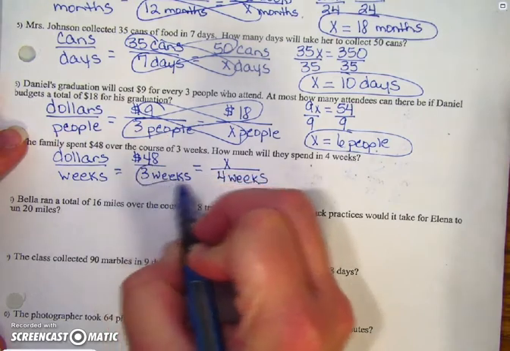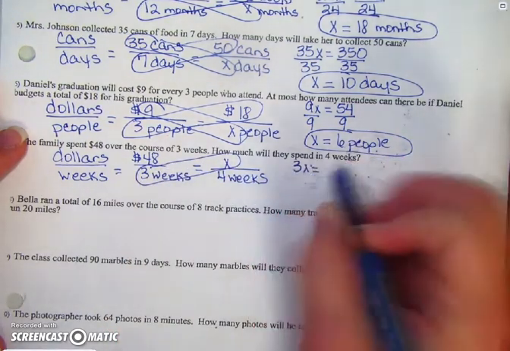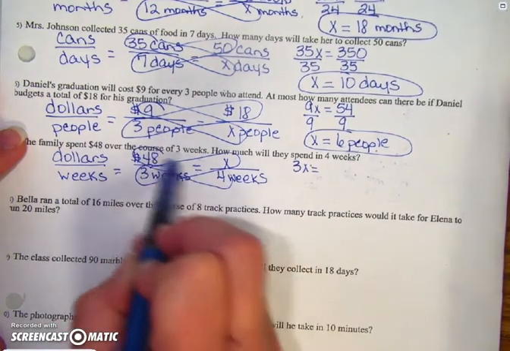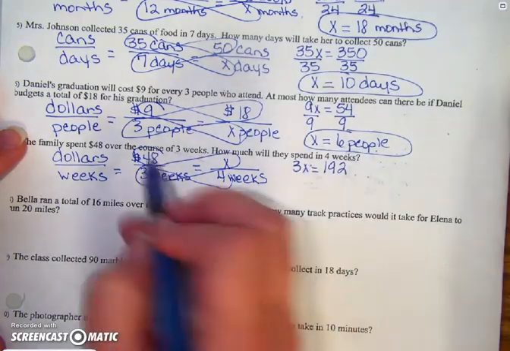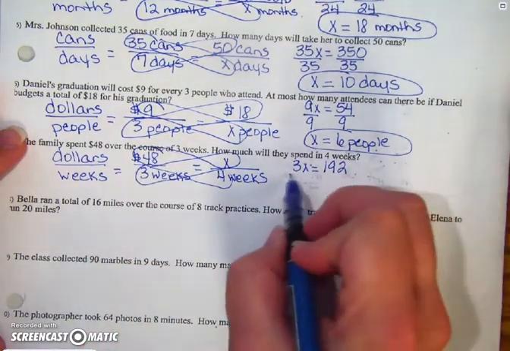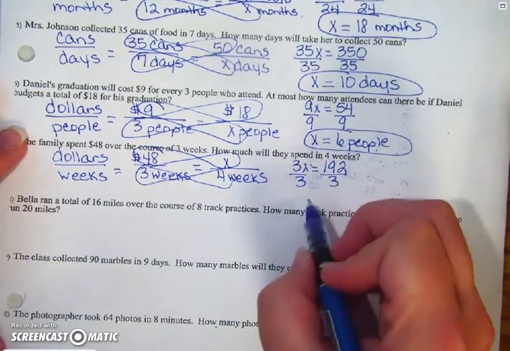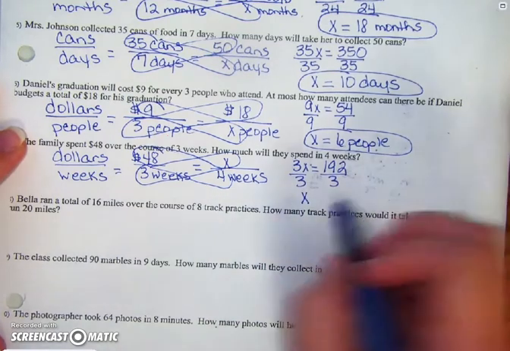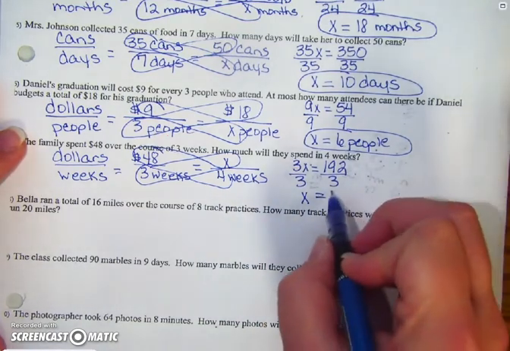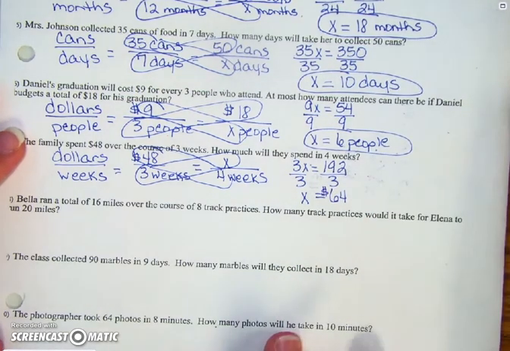So we're going to cross product. 3 times X gives us 3x. And 48 times 4 gives us 192. And what are we going to do now? Divide both sides by 3. And we're going to isolate this variable by dividing it by 3. And we get x equals $64.